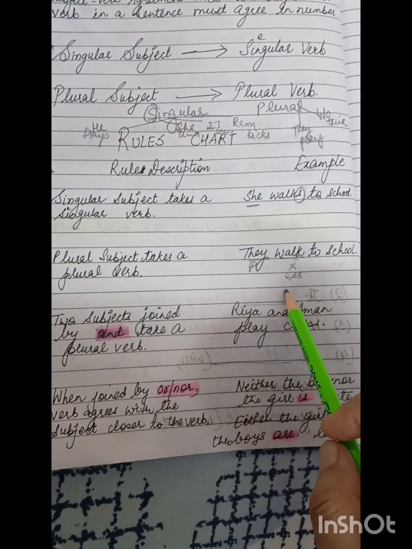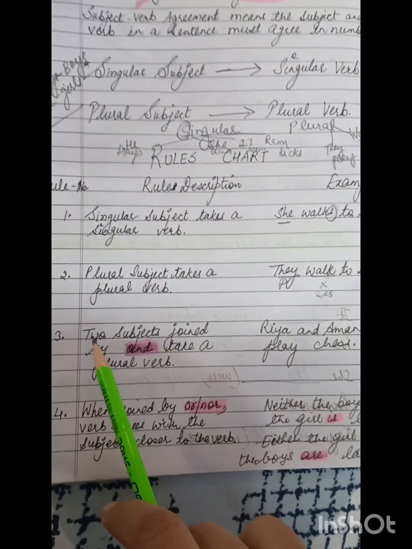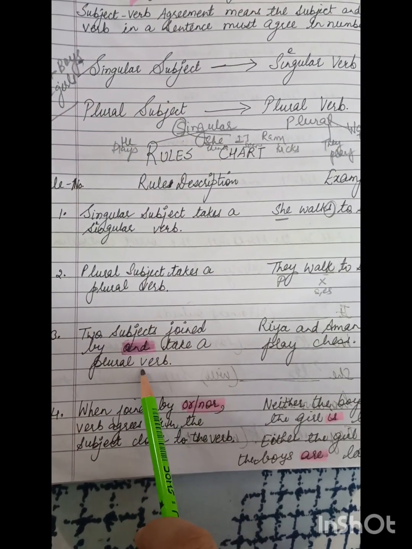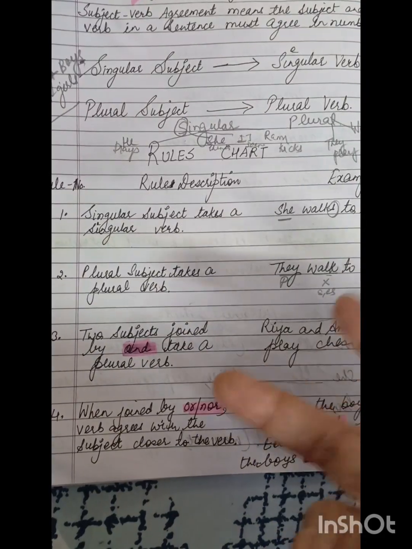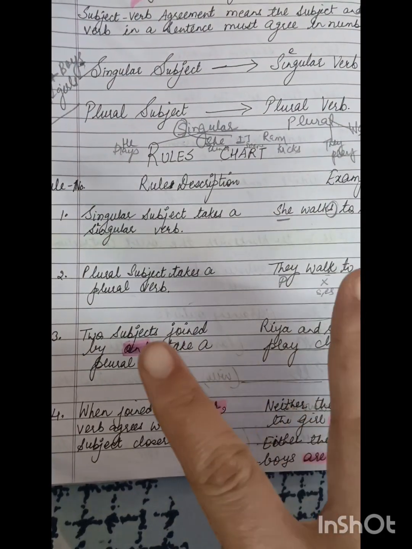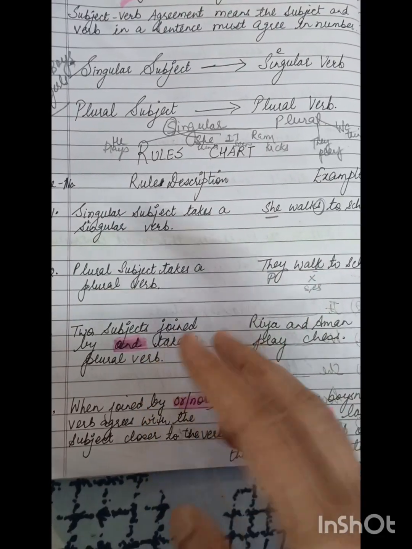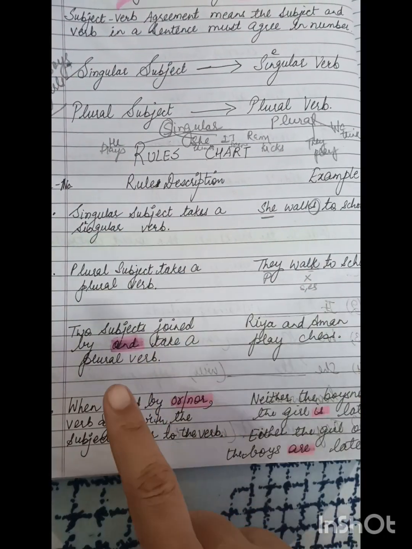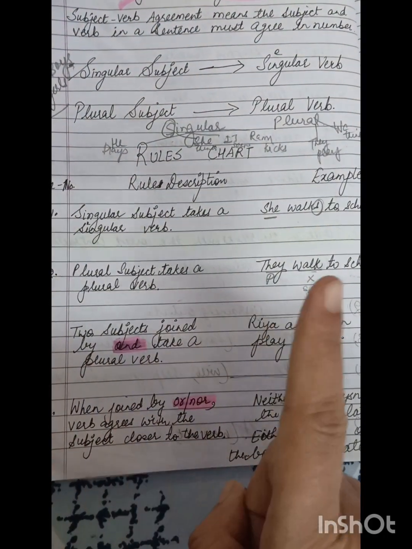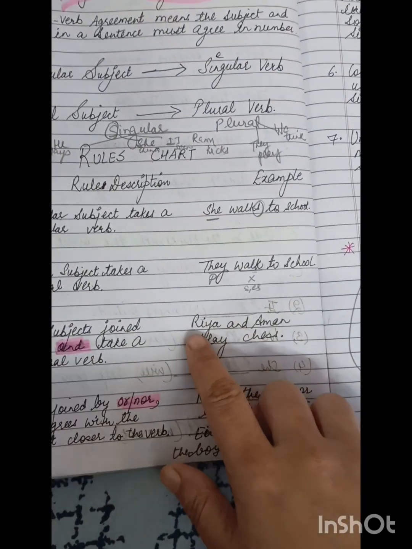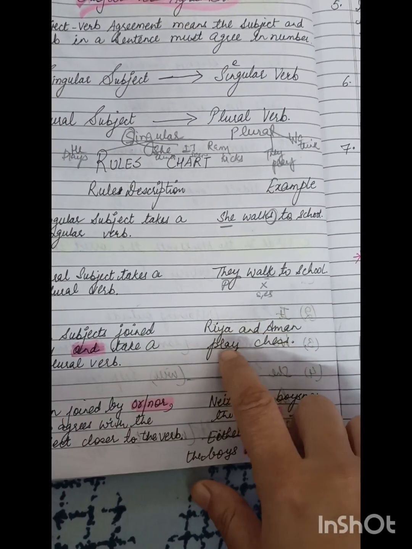A plural subject takes a plural verb. They walk. No S. Similarly, two subjects joined by and will take a plural verb. This is obvious. When you are joining two subjects with and, that means it's more than one, so it becomes plural. So you are going to take a plural verb. A plural verb means with no S or ES, because a plural word has no S in it. So Riya and Aman play. No S.